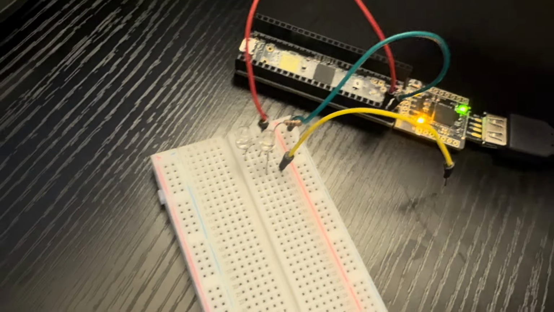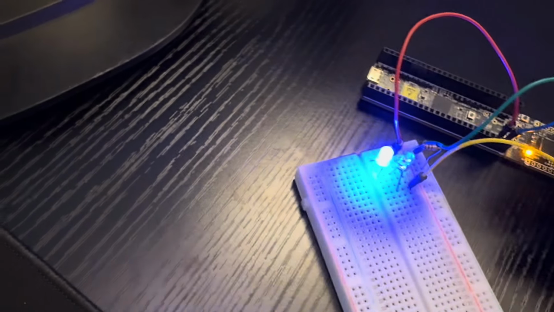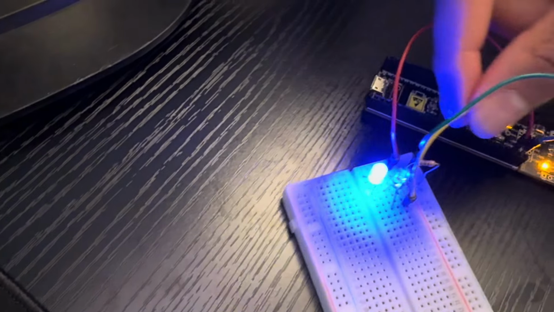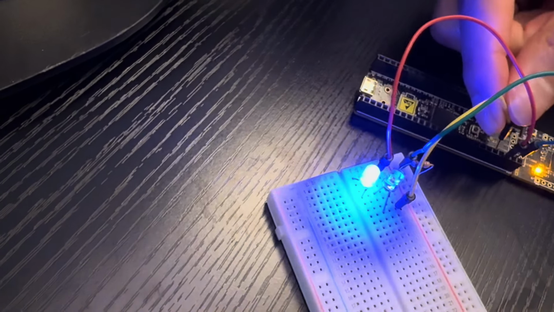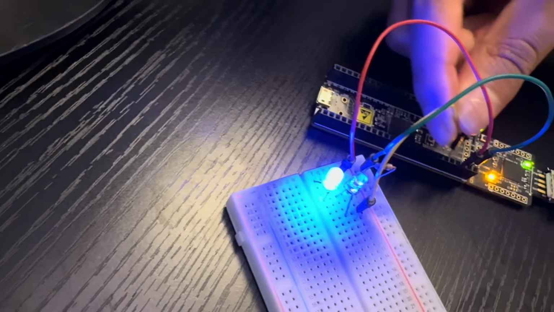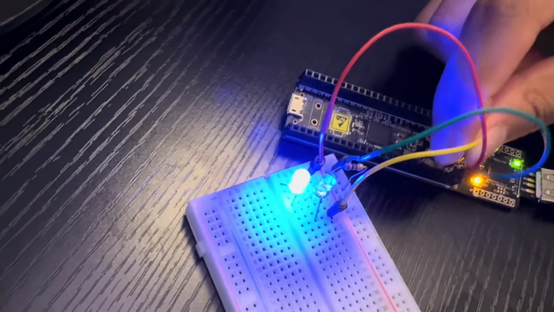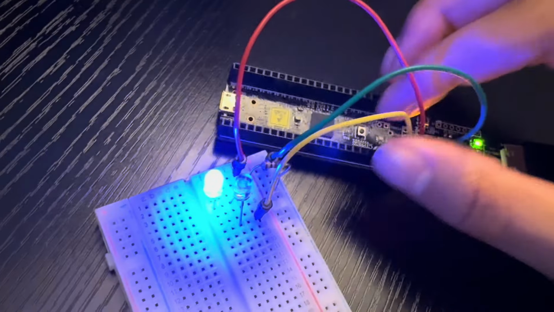So there's a blue one. And let me get this last one. Hard to do with one hand.